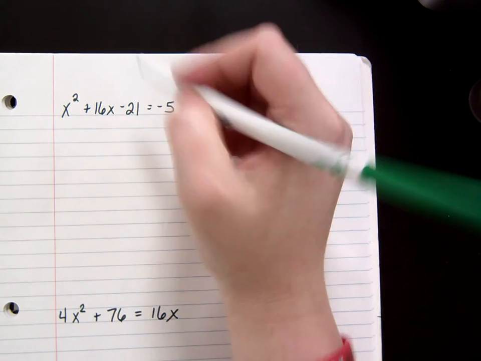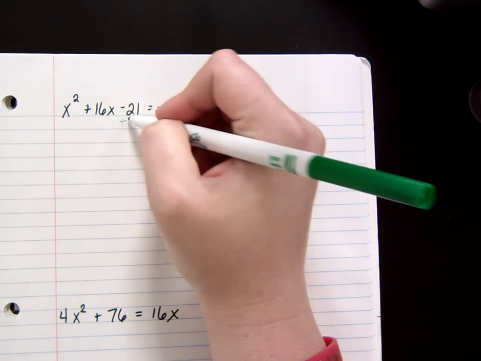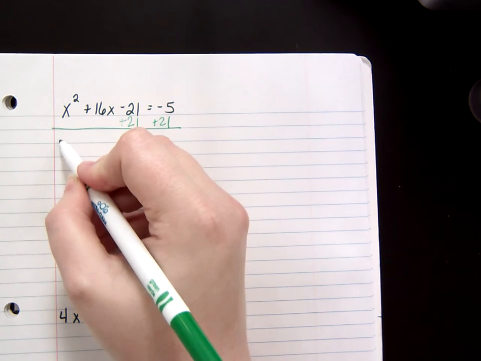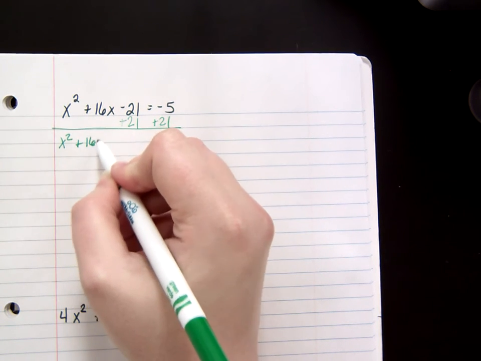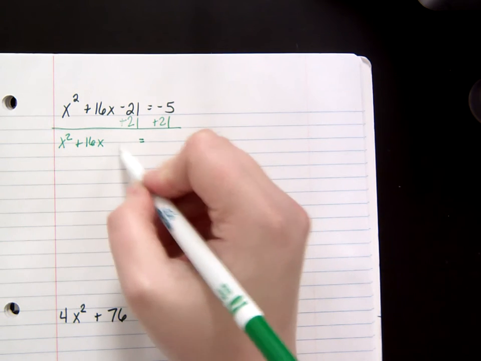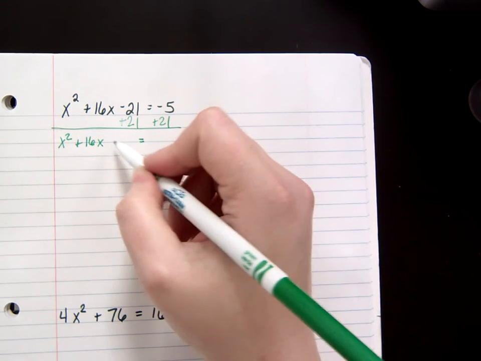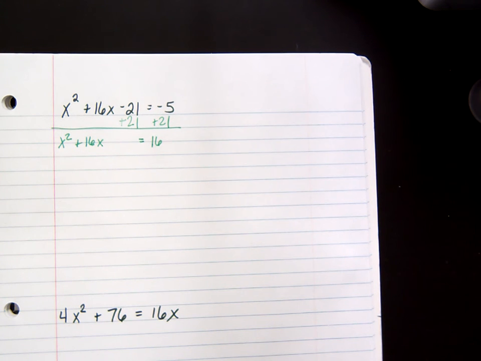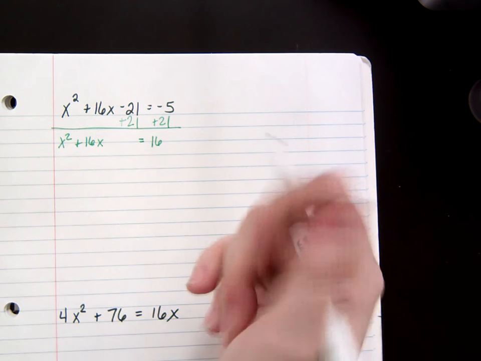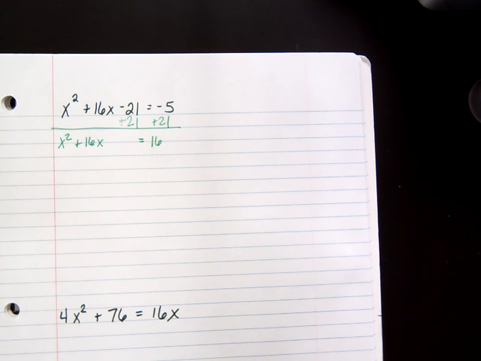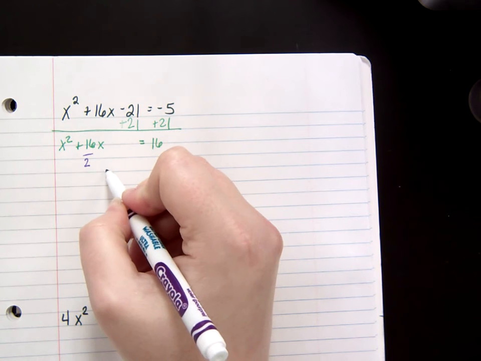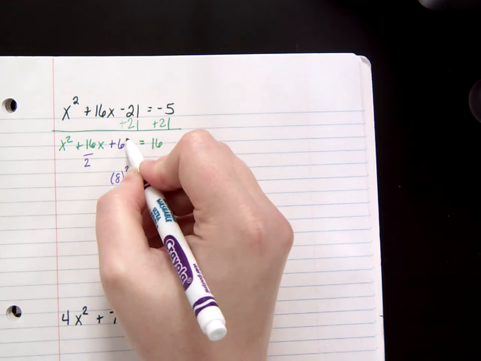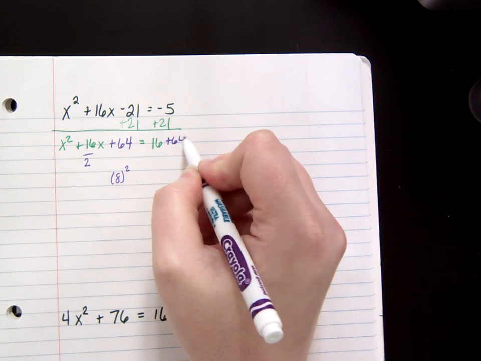So on this one, the first thing I'm going to do is add 21 to both sides, which gives me x squared plus 16x. I'm going to leave some space to work to add my number here, and over here I get 16. Then I'm going to take my b value and divide by 2. 16 divided by 2 gives me 8, which I square to get 64. I'm adding 64 to both sides.